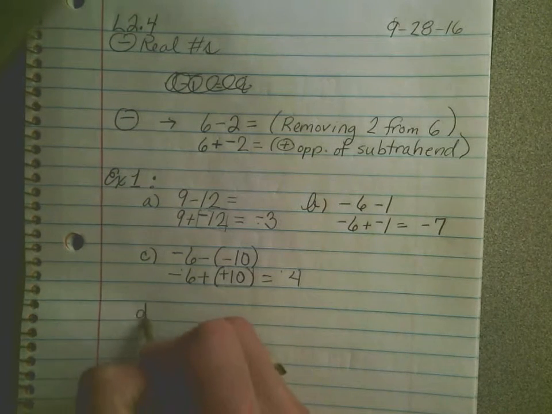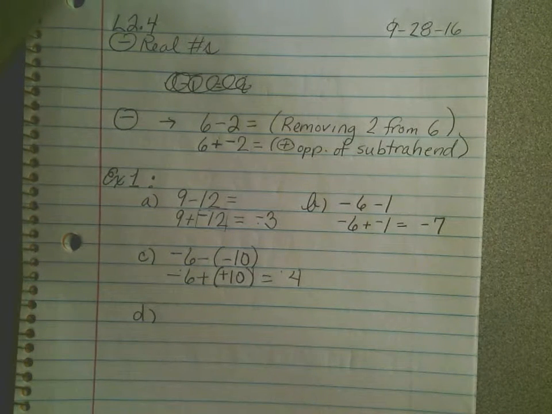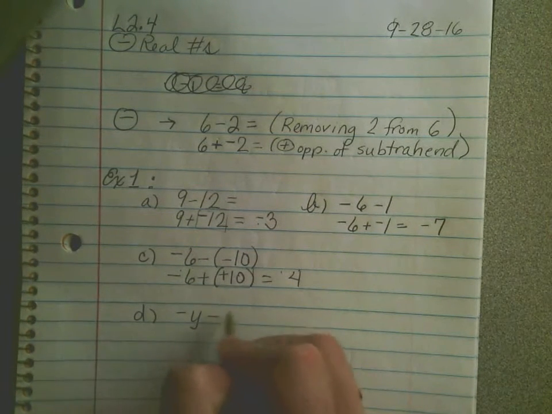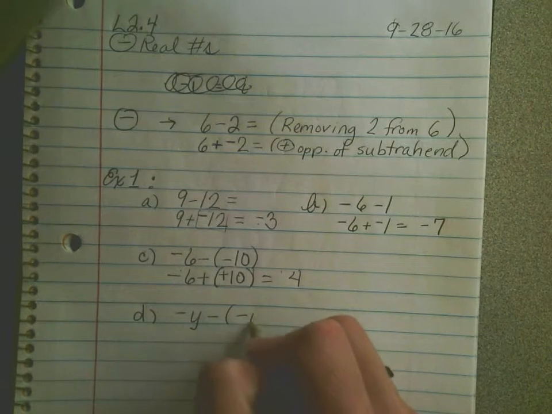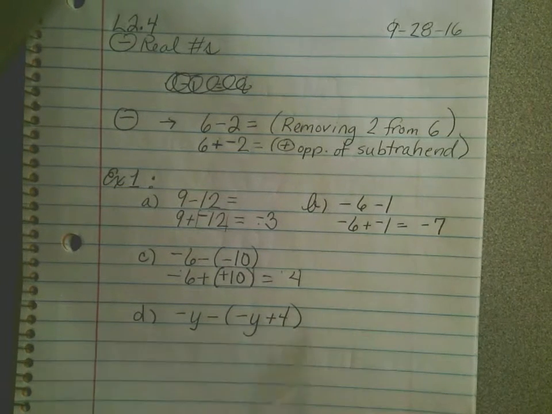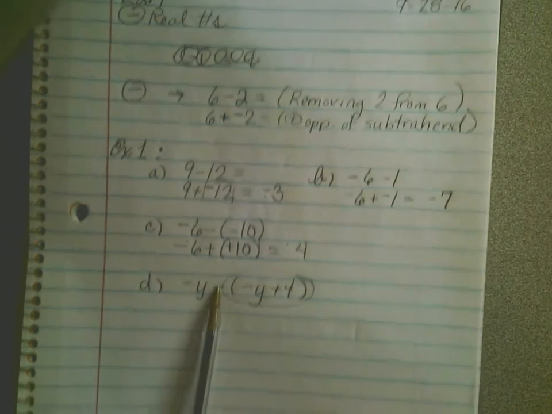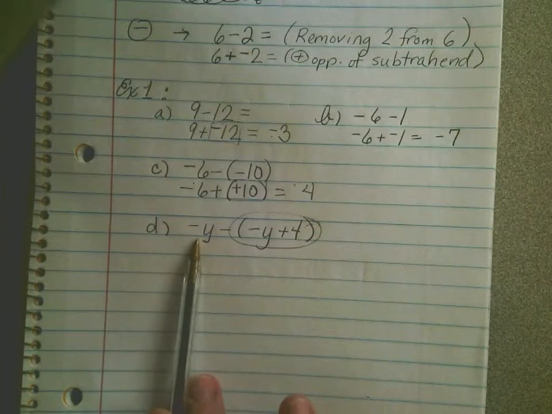Here's where it gets a little bit tricky. If I say to you negative y minus a negative y plus 4, this literally means that all of this is being subtracted from that negative y.